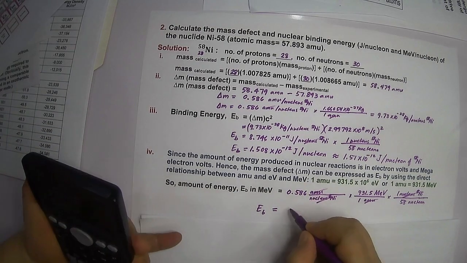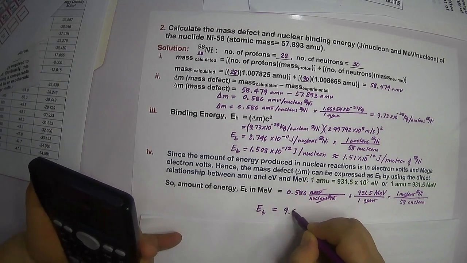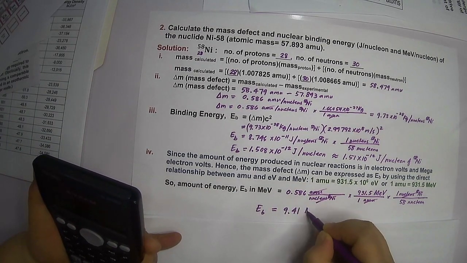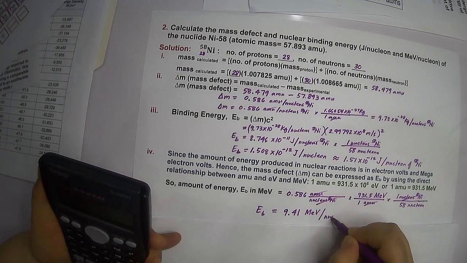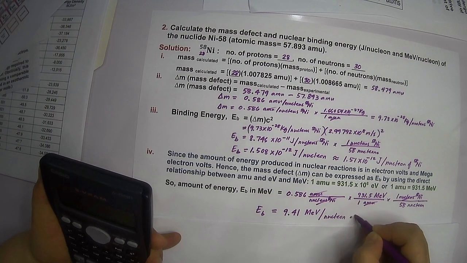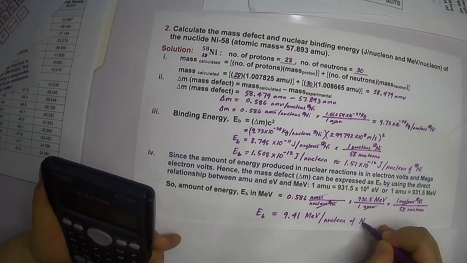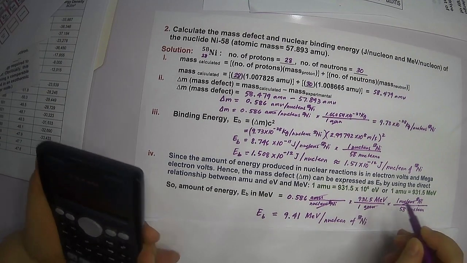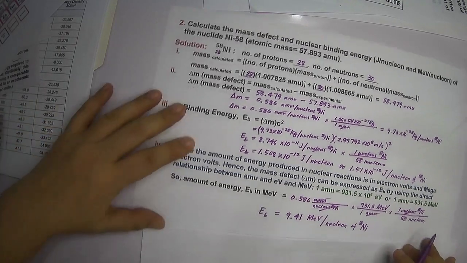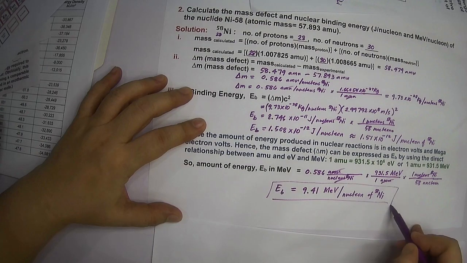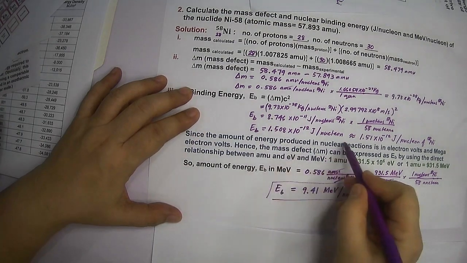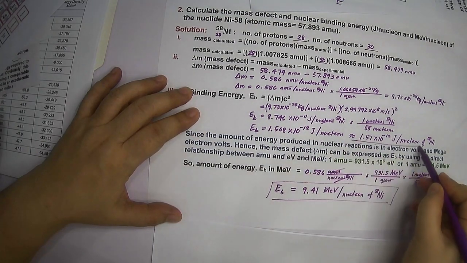That value is 9.41 mega electron volt per nucleon of nickel 58. So that is being asked in the unit of mega electron volt. For joule per nucleon, this would be our answer.